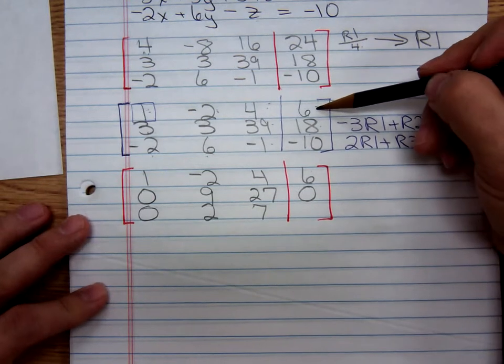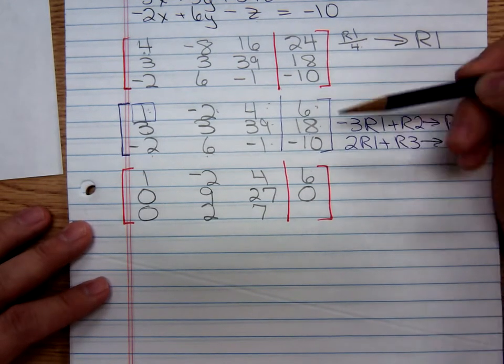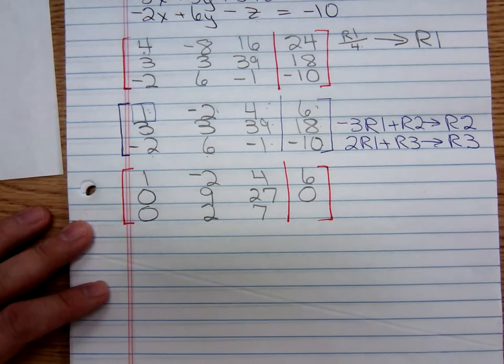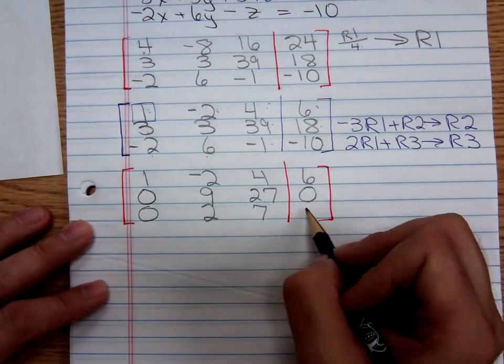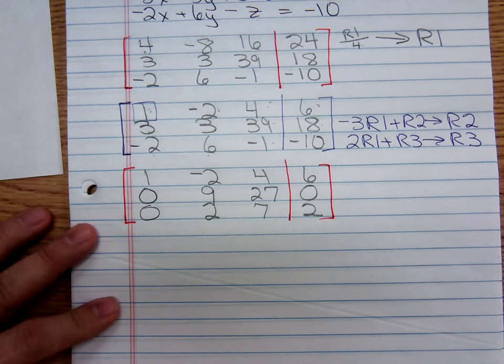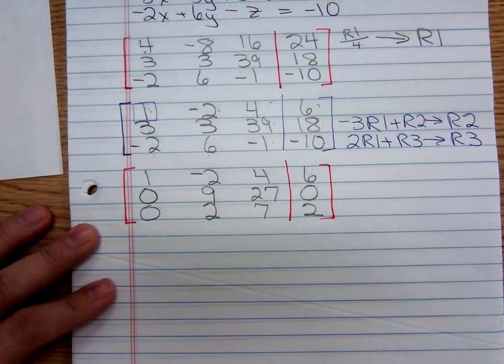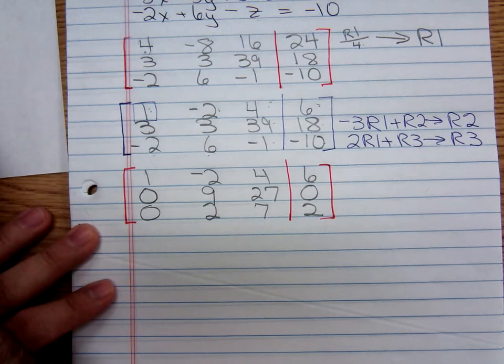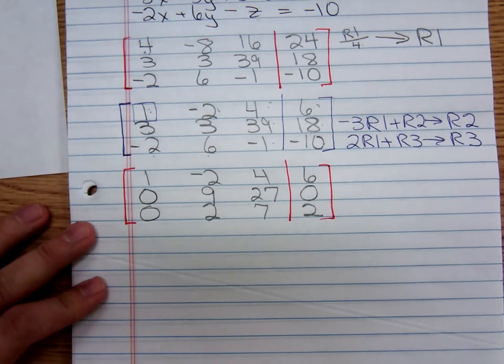Multiply by 2, 12. Add it to -10. That gives me a 2. I should have worked this problem out beforehand to see. I didn't think it was going to be that messy. Well, the final answer isn't that messy, but I think that the work we're about to get into is going to get messy. Well, maybe not.